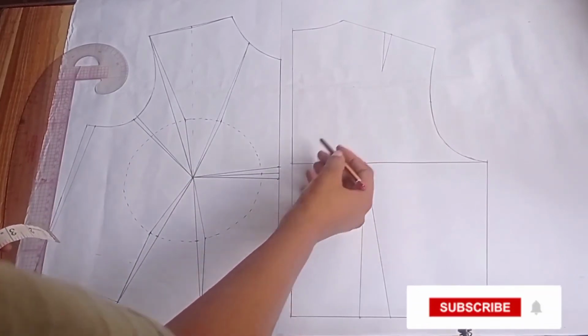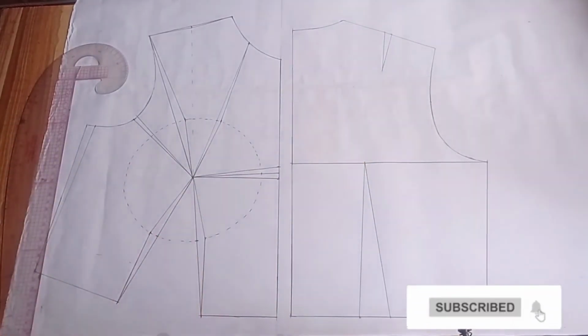Then I'm going to take this measurement and mark it on that point I just made.